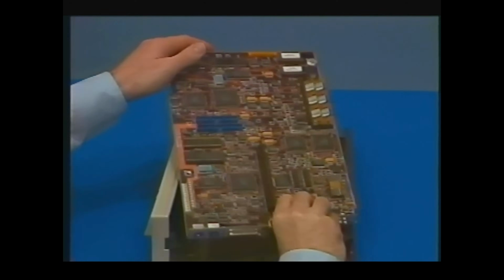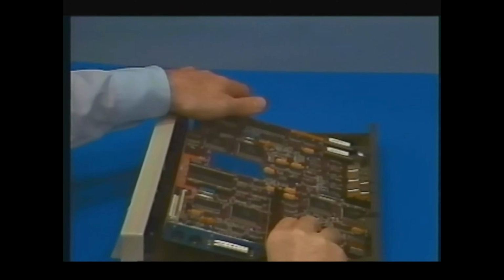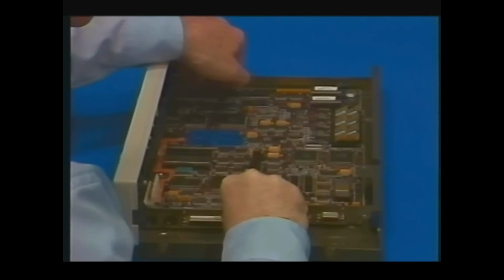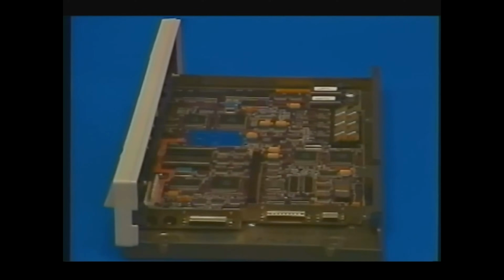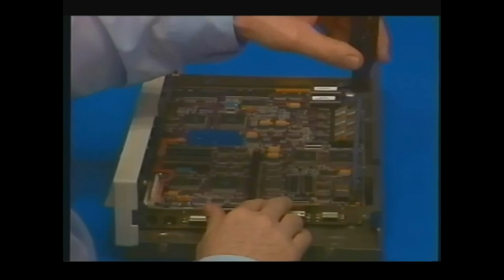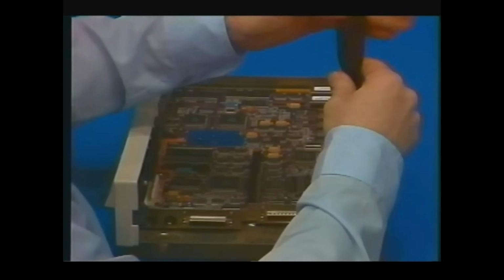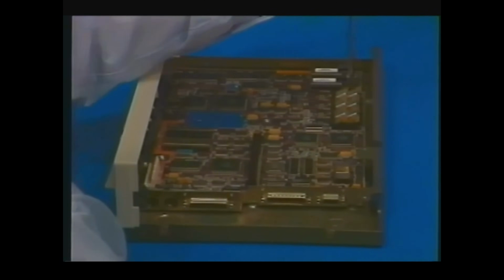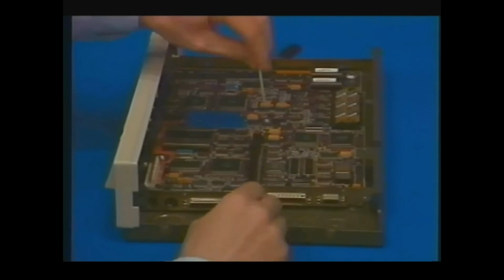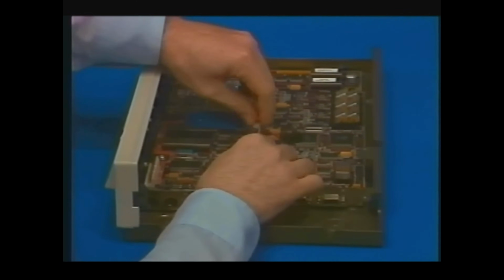To reinstall the system board, set it in place and install the 5 mounting screws. Next, install the battery adapter card and cable into the J6 connector on the system board.